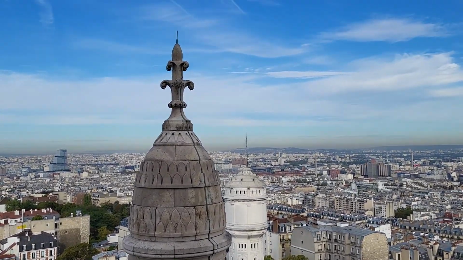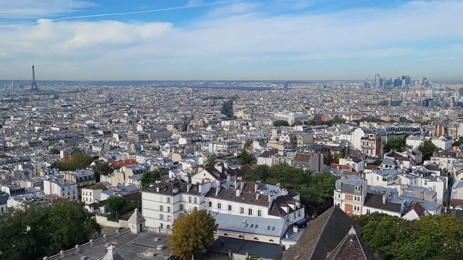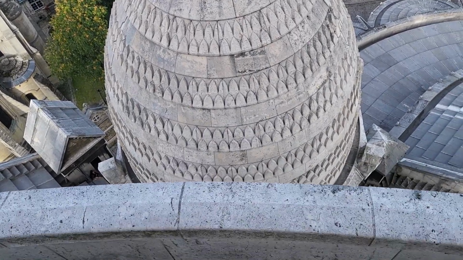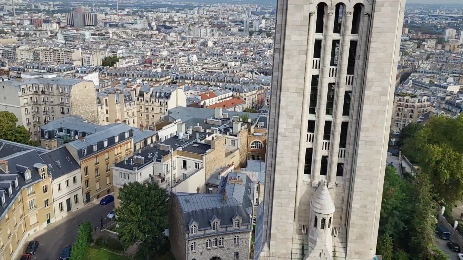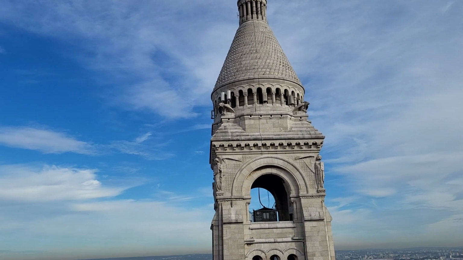Here we go, made it to the top. Not quite top of the world, but oh, Eiffel Tower as well. There we go. Oh, look at this lovely dome. Fantastic. So how does this whisper gallery work then?